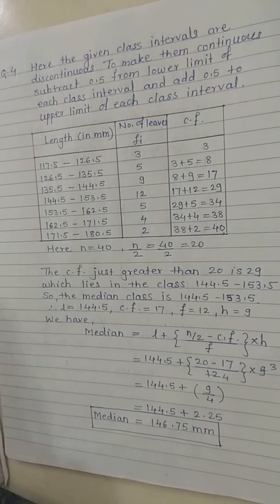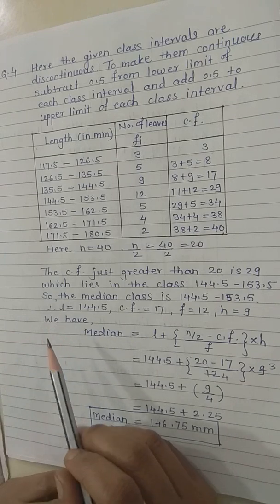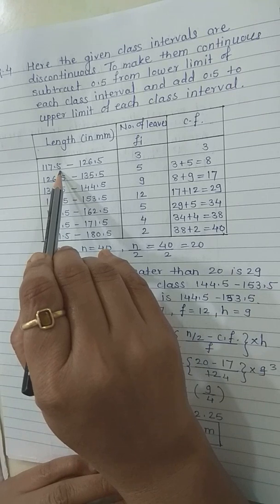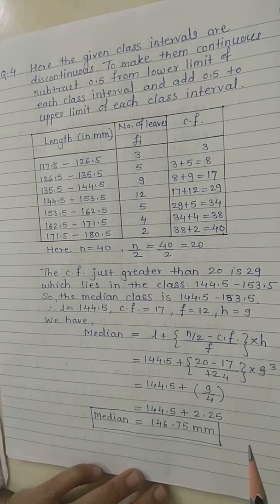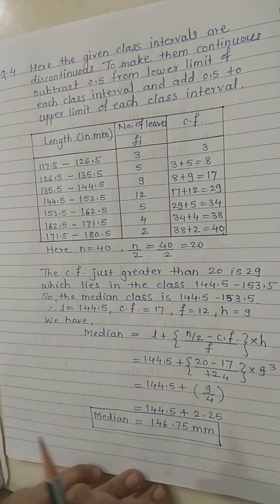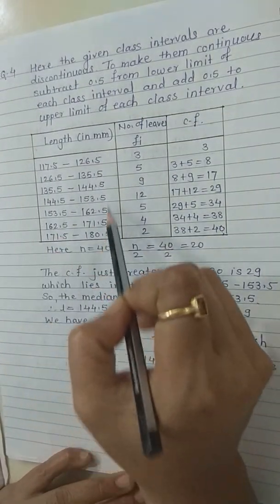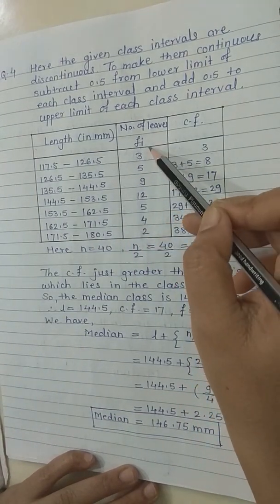Now here the given class intervals are discontinuous. To make them continuous, subtract 0.5 from the lower limit of each class interval and add 0.5 to the upper limit of each class interval. And this conversion we can do because we have done it in 9th standard. So here these are the continuous class intervals. Now the corresponding frequencies are written here.